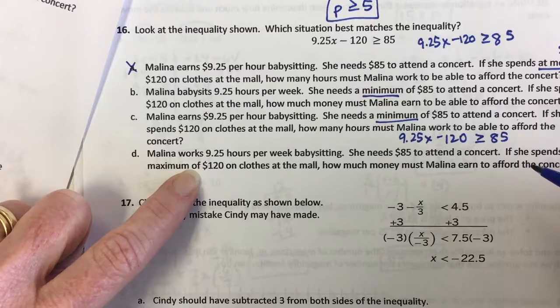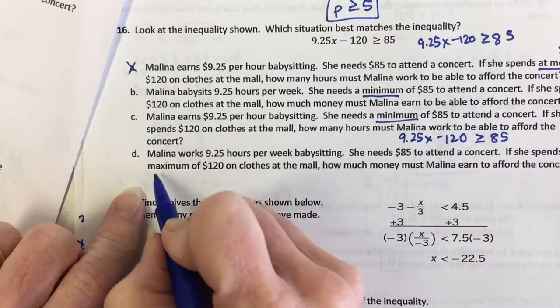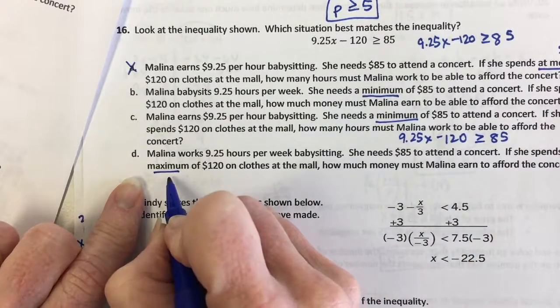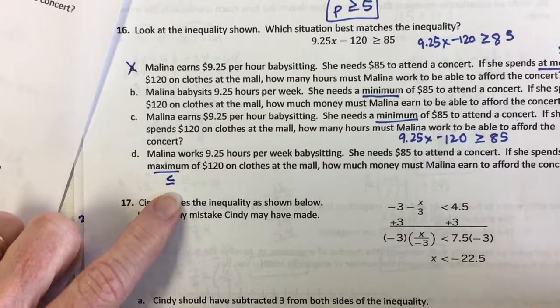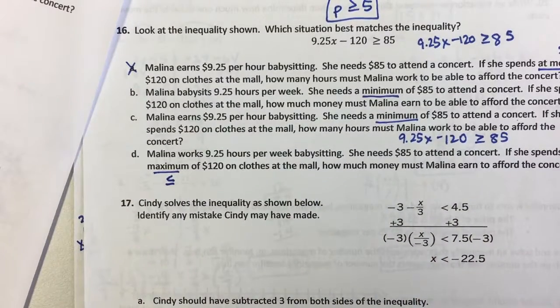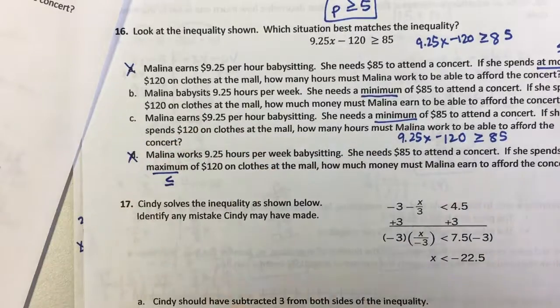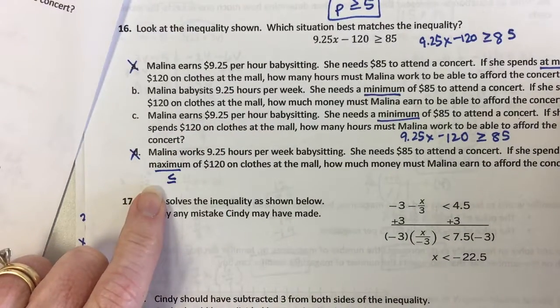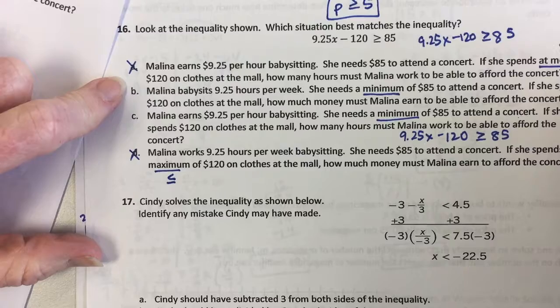Melina works $9.25 hours per week babysitting. She needs $85 to attend a concert. If she spends a maximum, it would be what, less than or equal to $120. How much money must she earn to afford the concert? Okay, so I know it's not this one because I'm not going to use less than or equal to. So I need to go back and see if I missed something the first time I read it.